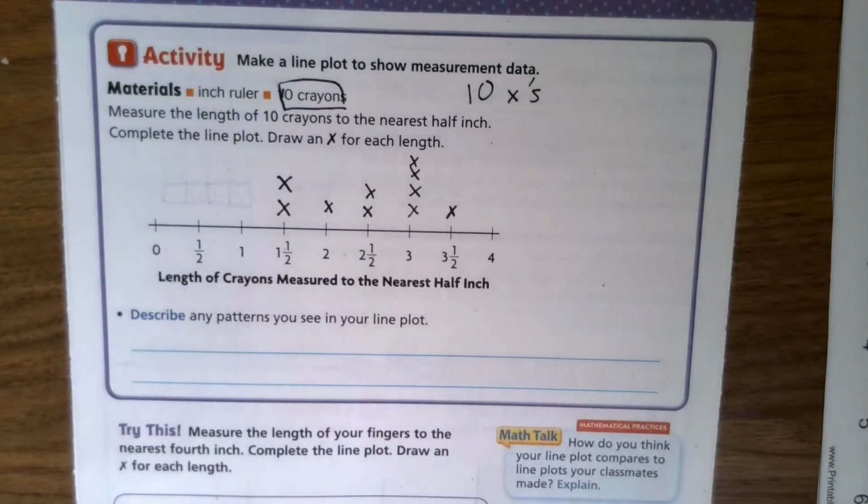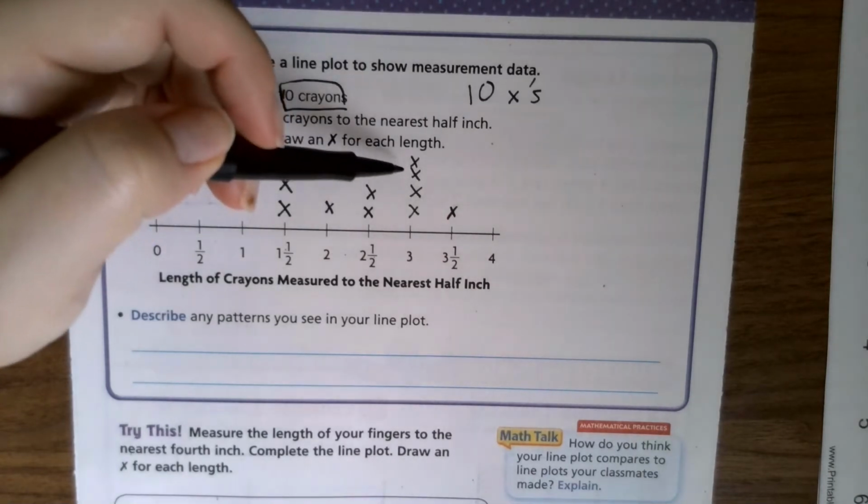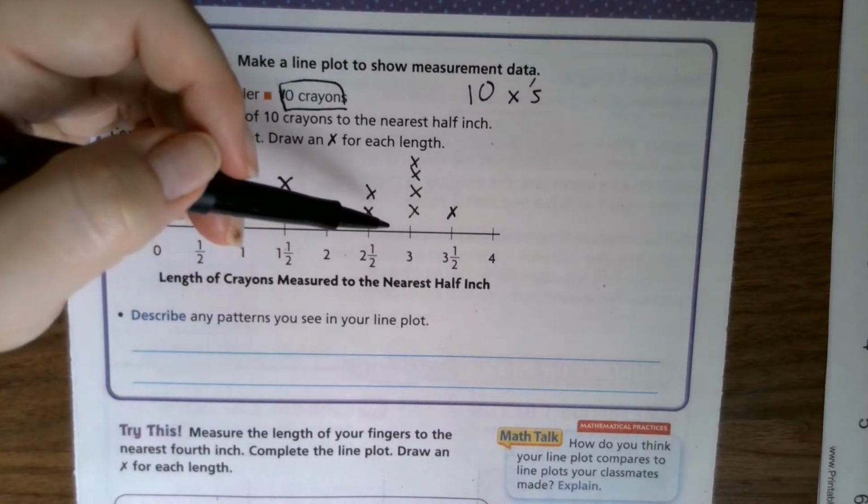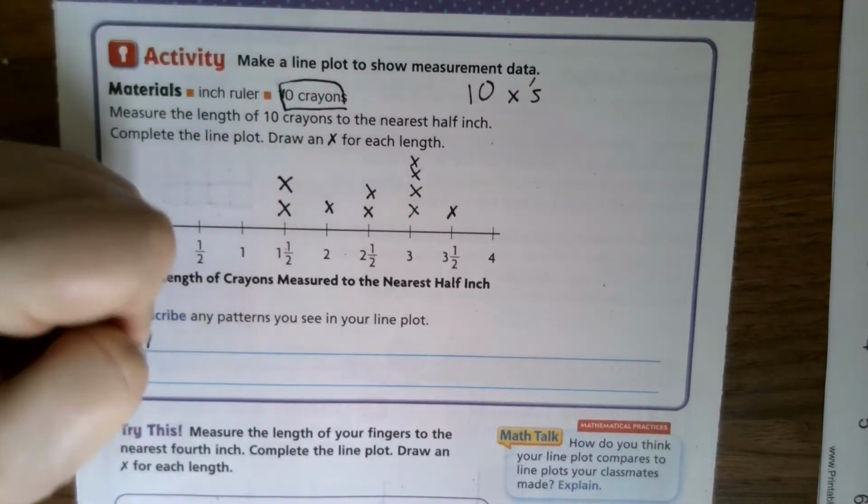Okay, so it says describe any patterns you see in your line plot. So looking at my line plot, I notice that the most crayons were 3 inches.